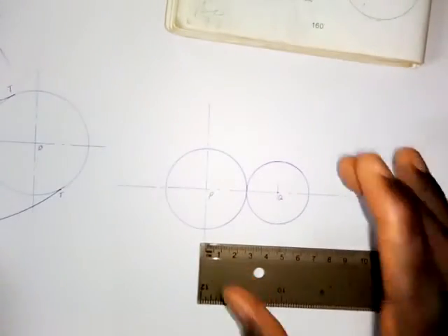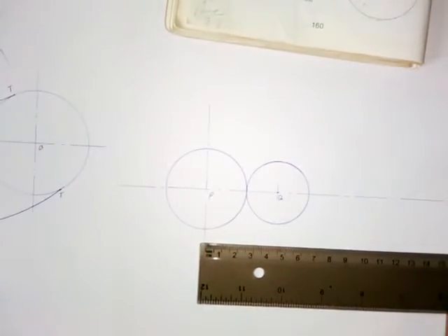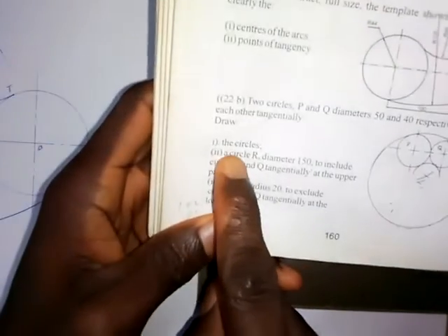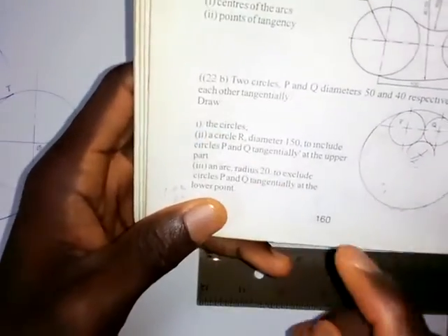That's it. So I've answered Roman figure 1.